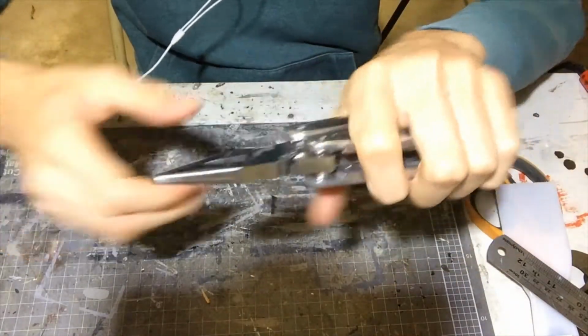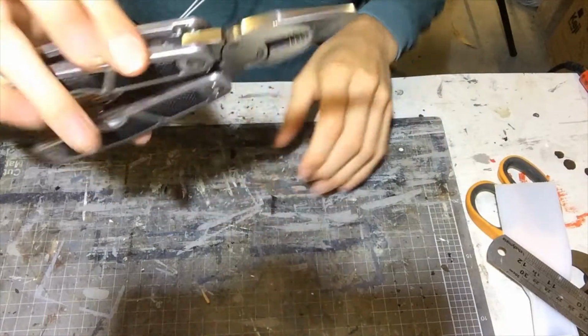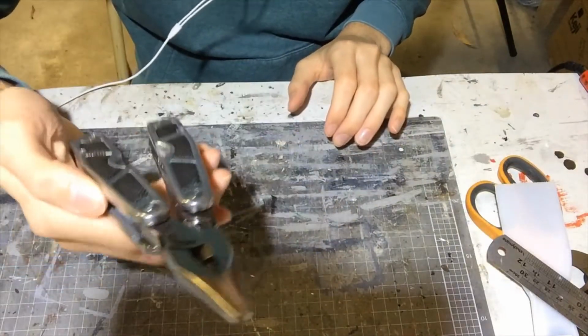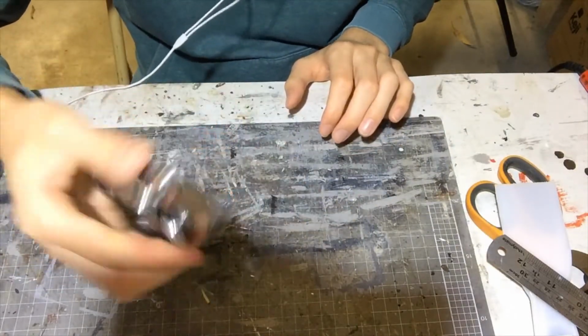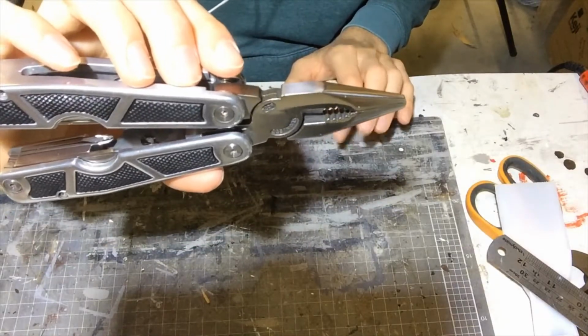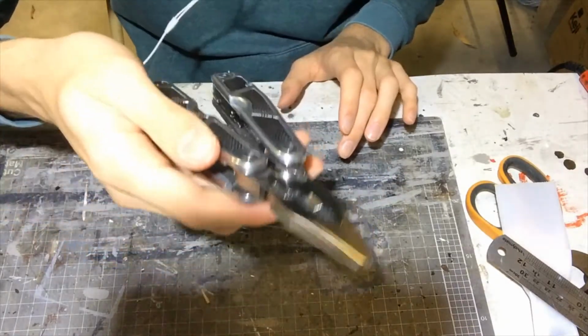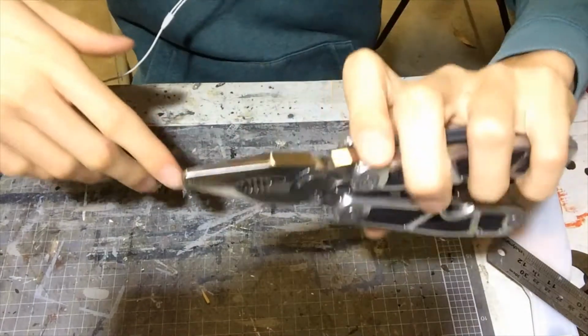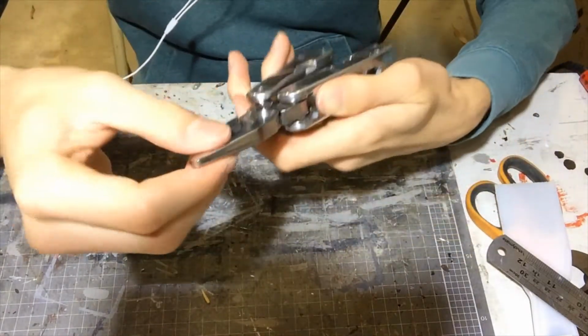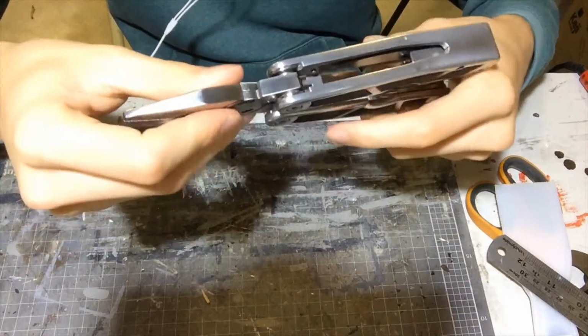So yeah, I imagine this would be pretty expensive, this one. I got this for free, but if you do get one of these, I'd imagine they'd be pretty expensive. But yeah, good set of pliers, nice and strong, stainless steel, so it's always good.